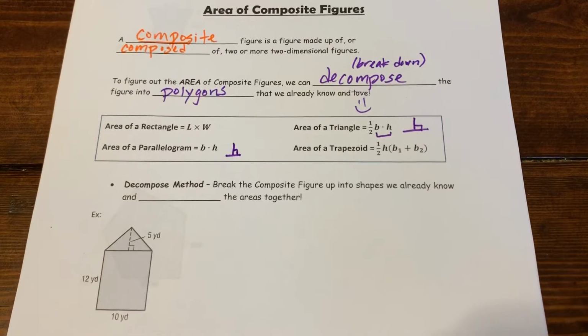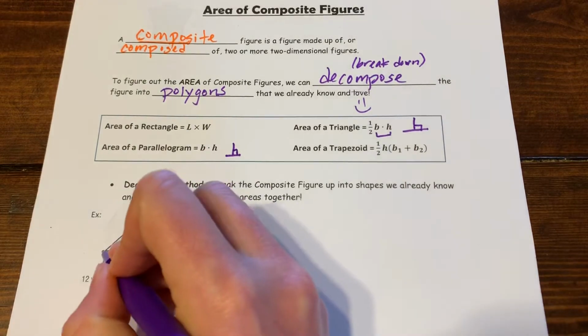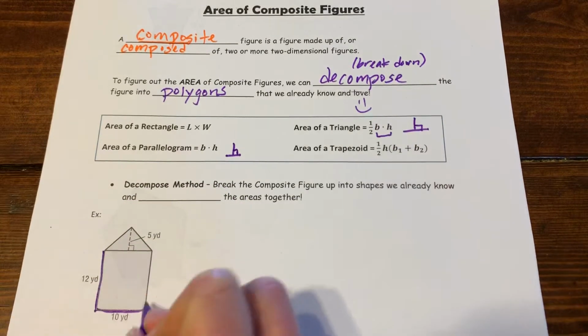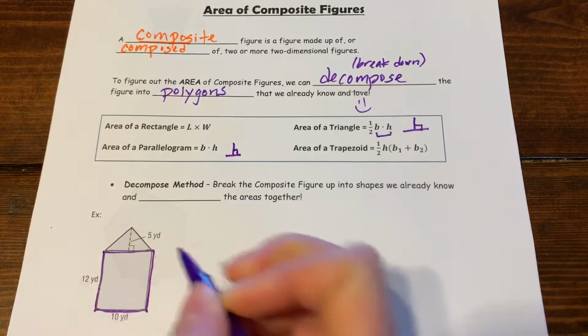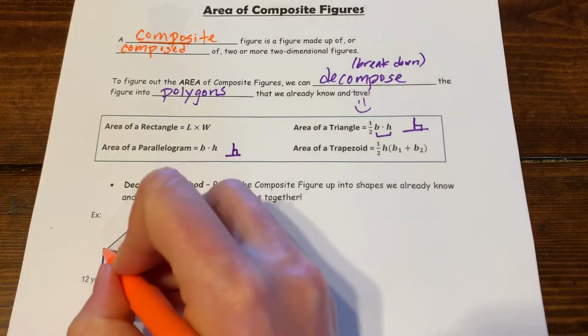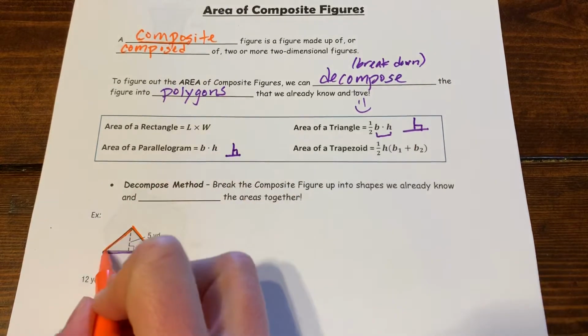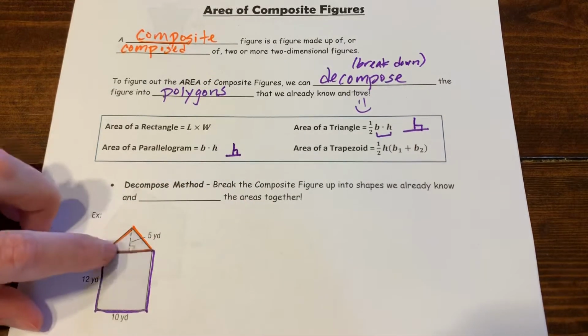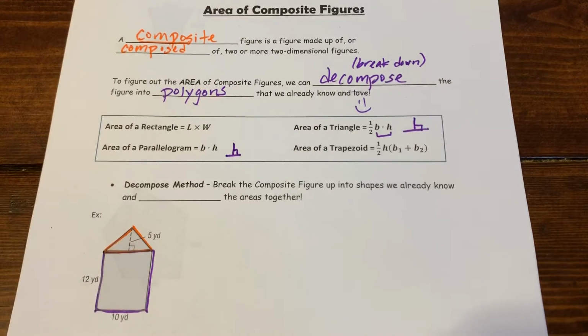So let's jump into an example. We are going to figure out the area of this house-looking shape. What I see is a rectangle, and I'm going to outline that in purple. And I also see a triangle. Some of you might be saying, well, I see two triangles. That's true, and you could tackle this by finding the area of the two separate triangles.